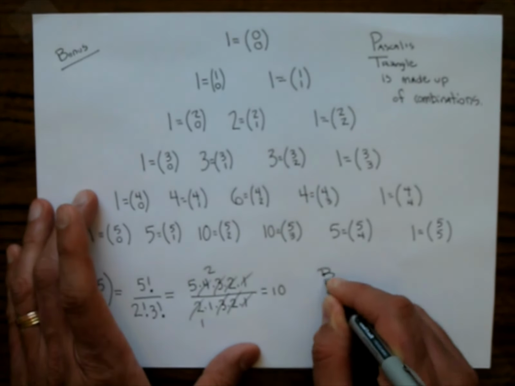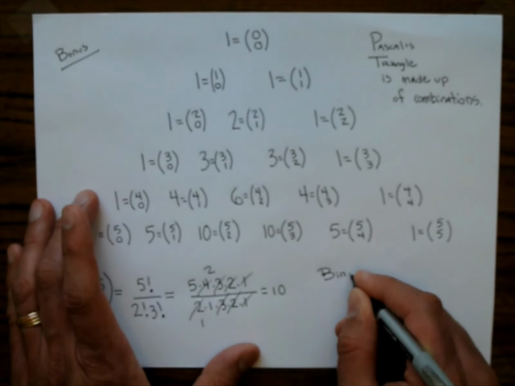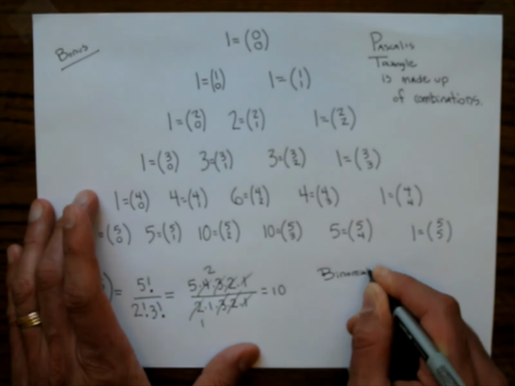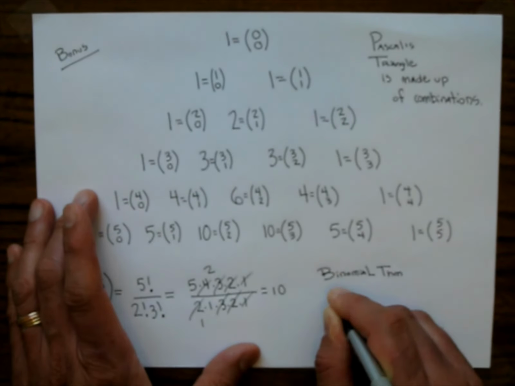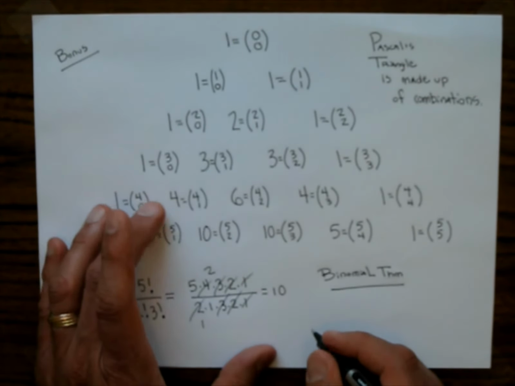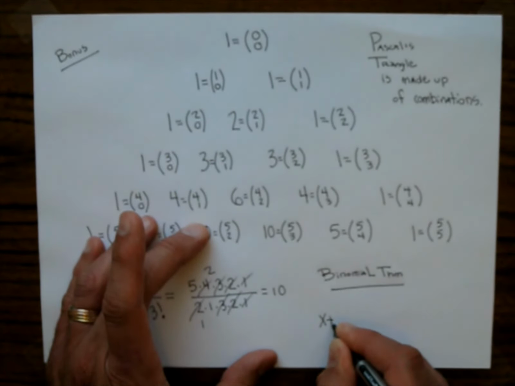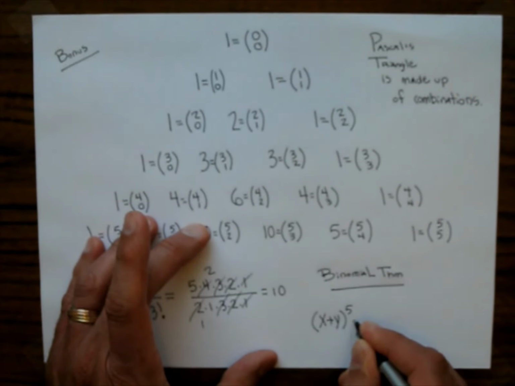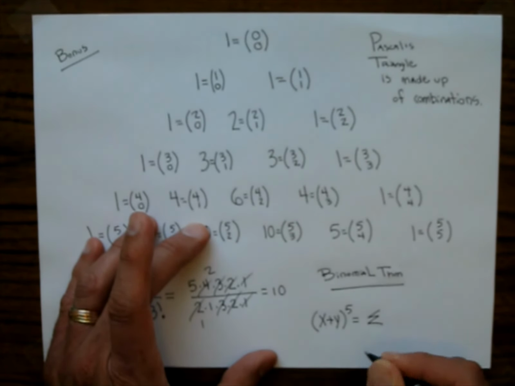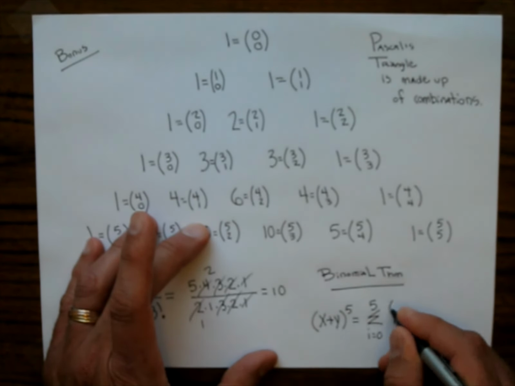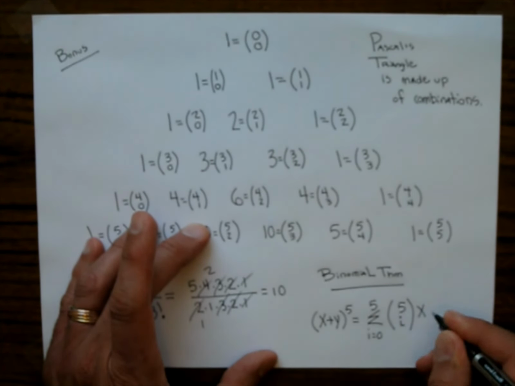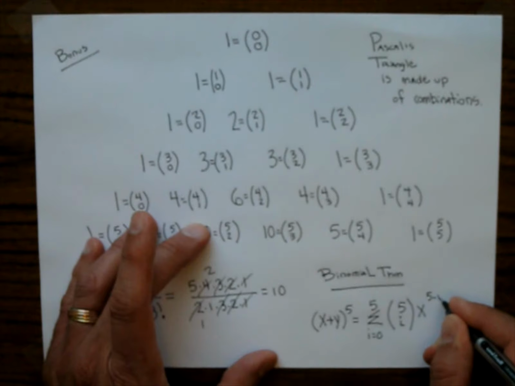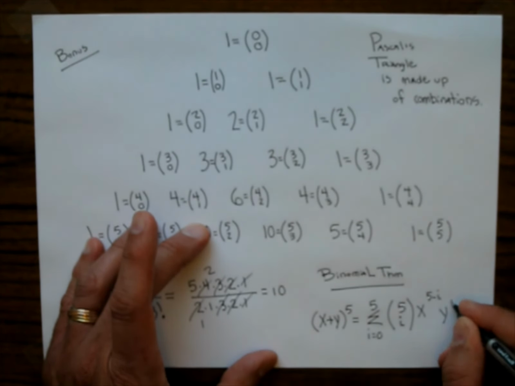So when your book, and maybe other books, do this, they say, oh, let's look at the binomial theorem. They scare people by writing the theorem in summation notation. So they'll say x plus y to the 5th equals the summation, i equals 0 to 5, of 5 choose i, x to the 5 minus i, y to the i power.